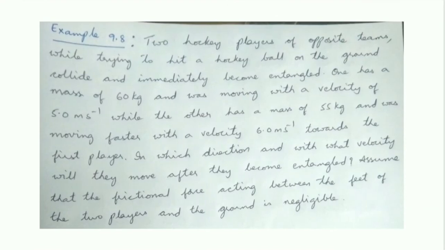Example 9.8. Two hockey players of opposite teams, while trying to hit a hockey ball on the ground, collide and immediately become entangled.